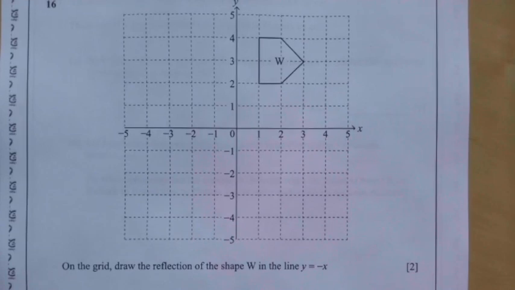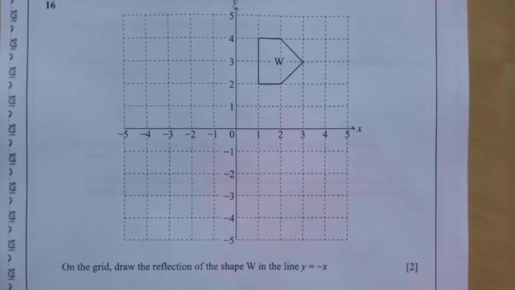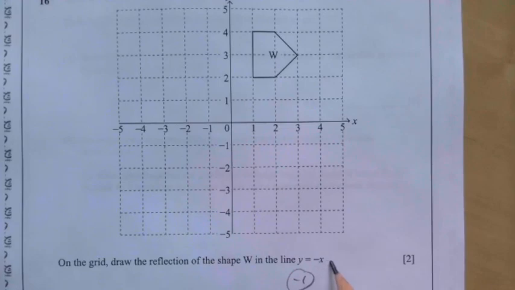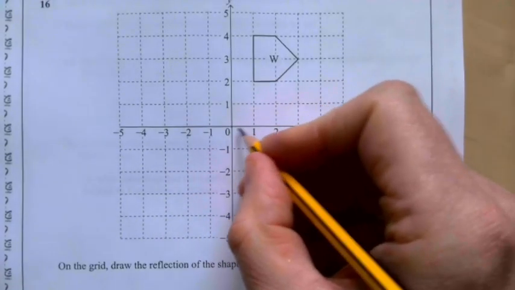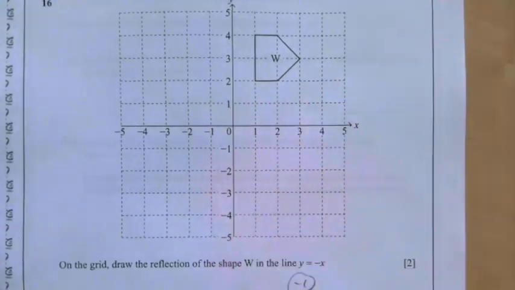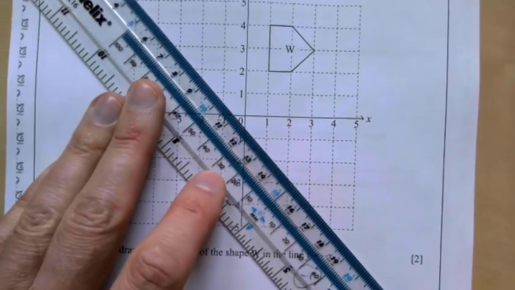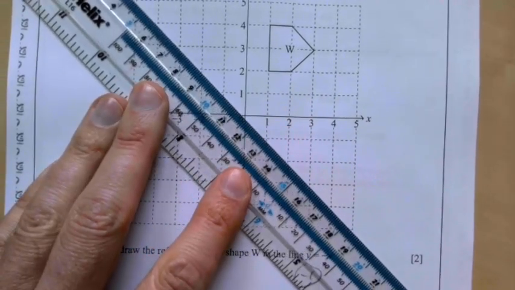On the graph, draw the reflection of the shape W in the line y equals minus x. Y equals minus x is one of the lines you should know. If you've forgotten it, you can use y equals mx plus c. The gradient is minus 1, and the y-intercept is 0 because there's no c term, so it kind of goes there, and the gradient of minus 1 is across 1 down 1. So it's that diagonal line, the 45 line, going this way.